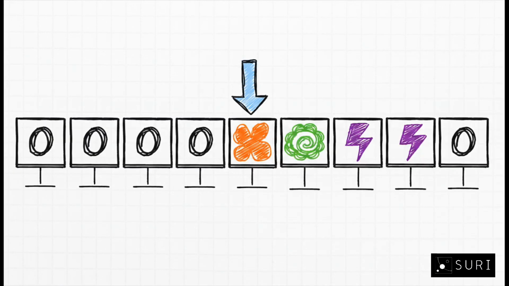But wait, it gets even better. C gives you even more fine-grained control with something called designated initializers. Look at this code. We're specifically telling C, hey, ignore the beginning of the array and jump straight to index 5.